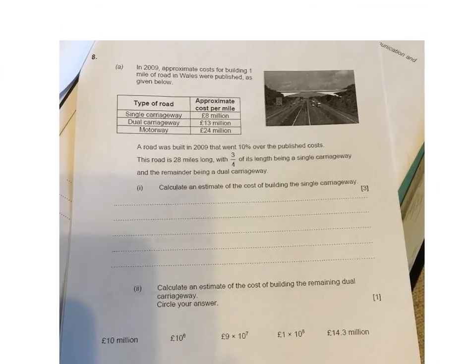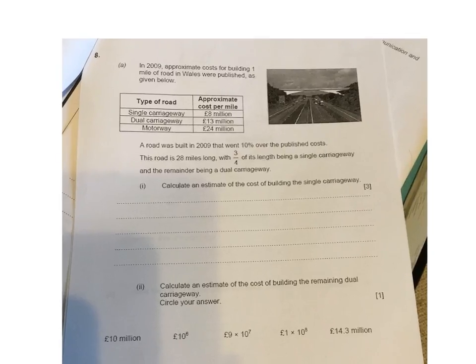Question 8. It gives us a load of data about motorway costs, and it says a road in 2009 that was built went 10% over the published cost. So this was the published cost. The road is 28 miles long, with 3/4 of its length being a single carriageway. So 3/4 of 28 equals, well, 1/4 would be 7, so 3/4 would be 21 miles. If you wrote that down, I probably gave you a mark, but you need to do a little bit more to get an extra mark here.